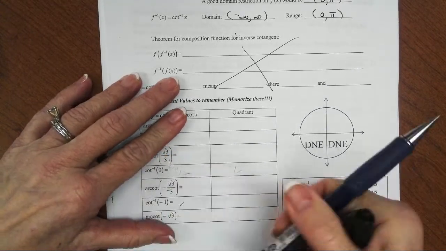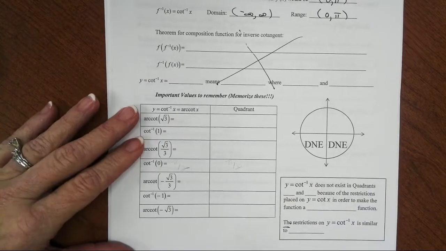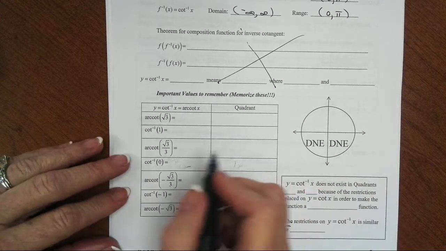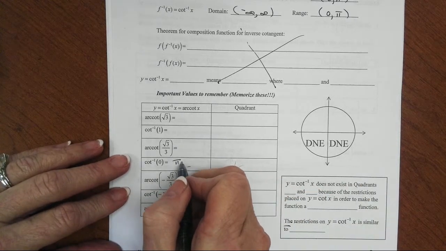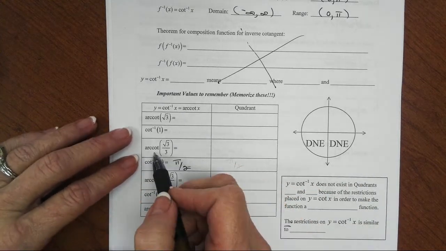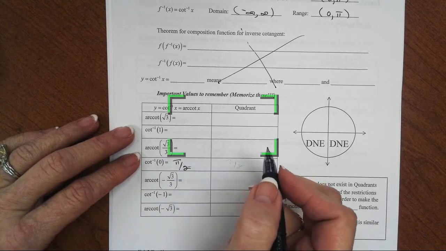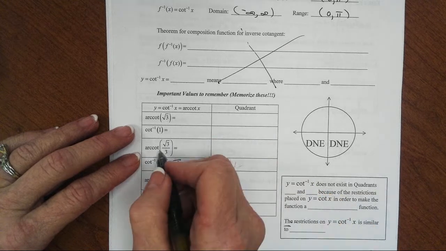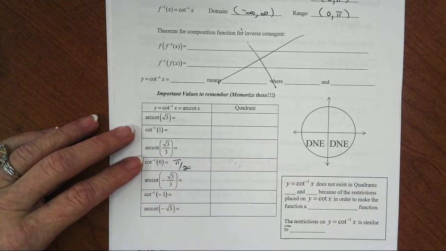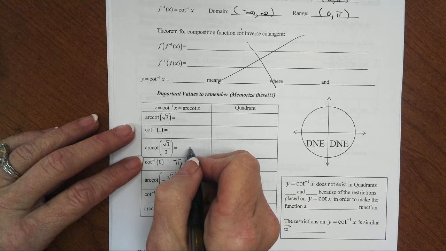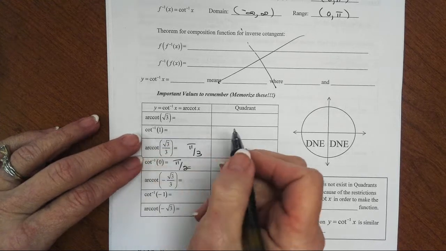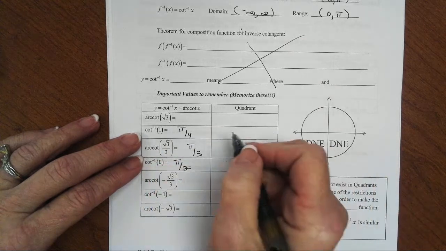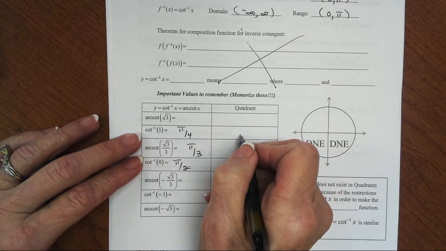We'll start with the cotan. The angle whose cotan is 0 will be pi over 2. Okay, the angle whose cotan is square root of 3 over 3 is your famous 60-degree angle, because it's the reciprocal, remember, of tan. So it's pi over 3. And the angle whose cotan is 1 is our friend pi over 4. And all of these are in quadrant 1.